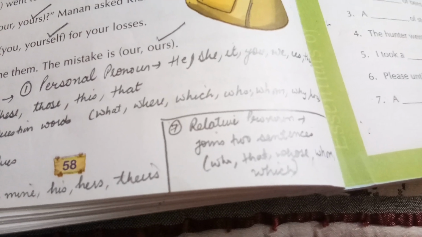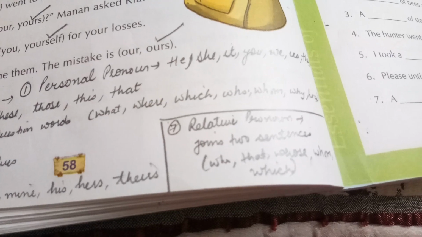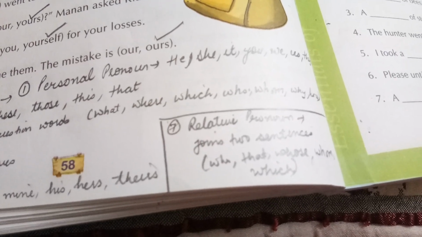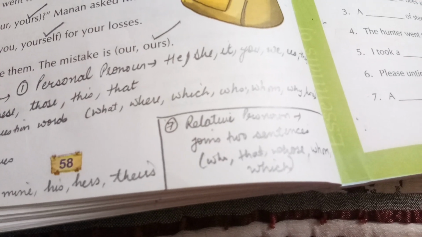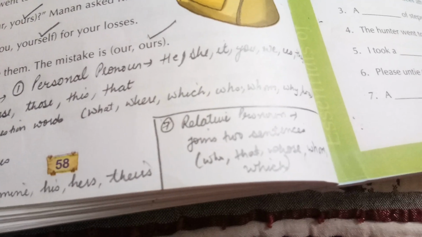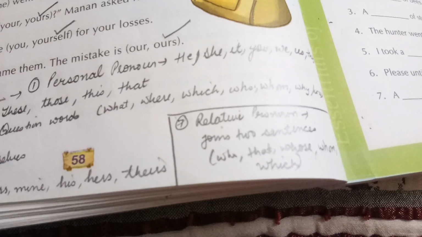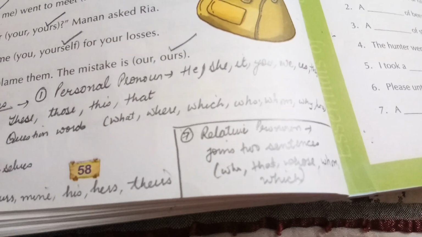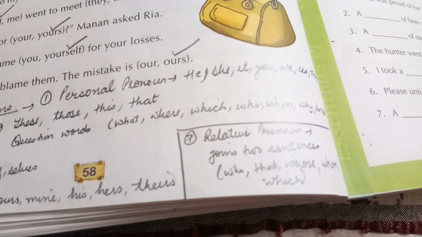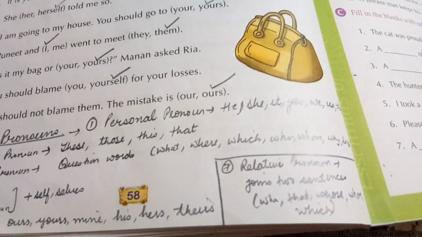The picture is very bad. The picture you bought yesterday. The picture that you bought yesterday is very bad. This way we will do the relative pronouns, but relative pronouns we will do in some other video. And till now you have to do all these pronouns only.